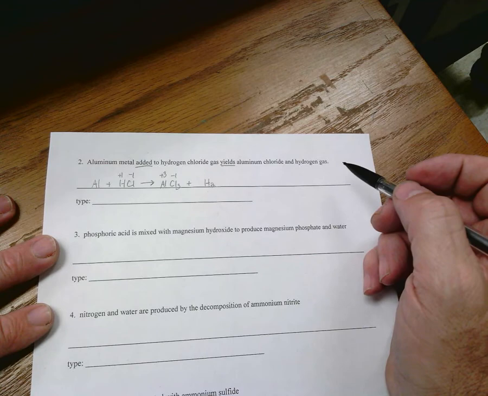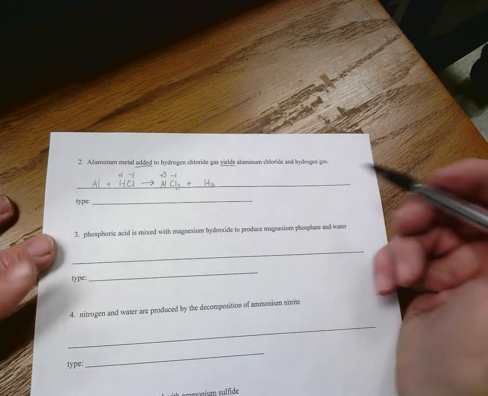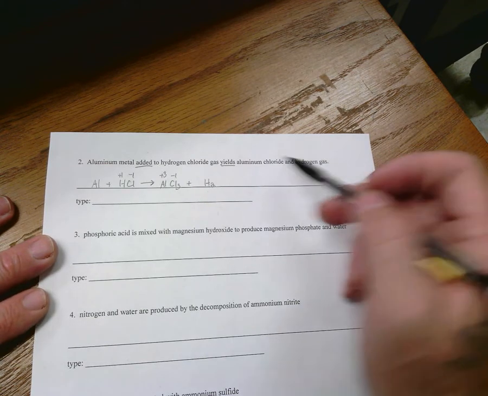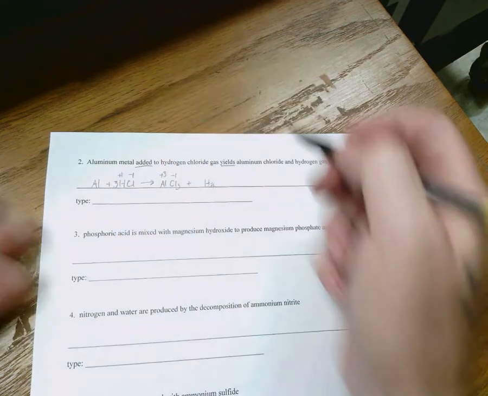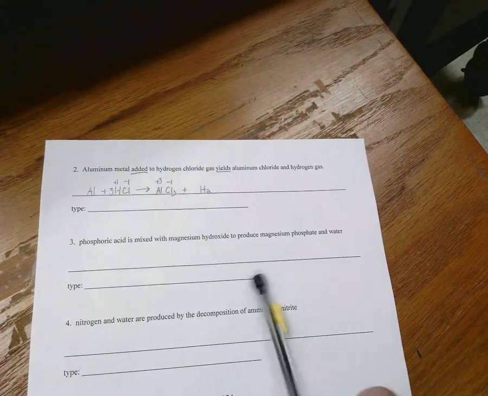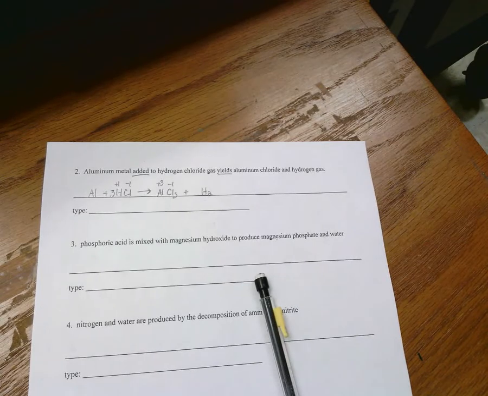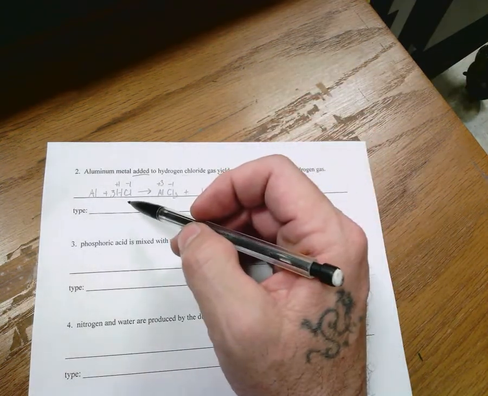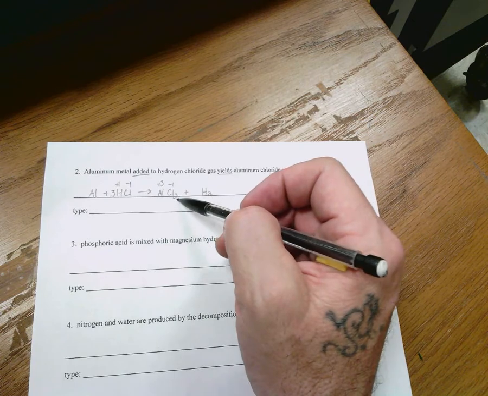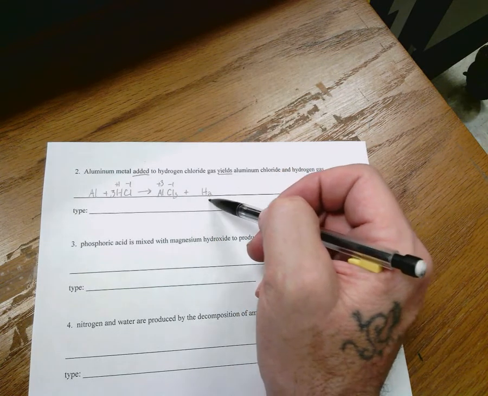And next we have to balance. Well, this is a fairly simple one to balance, right? I have 3 chlorines. So I have 3 chlorines, my 2 hydrogens.